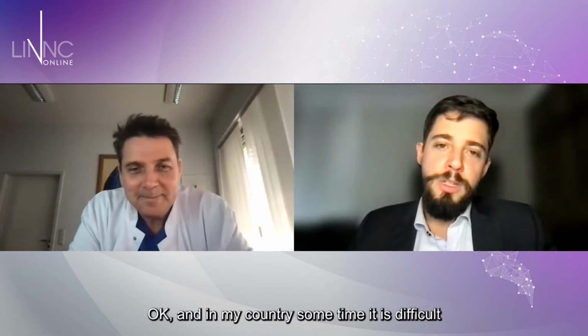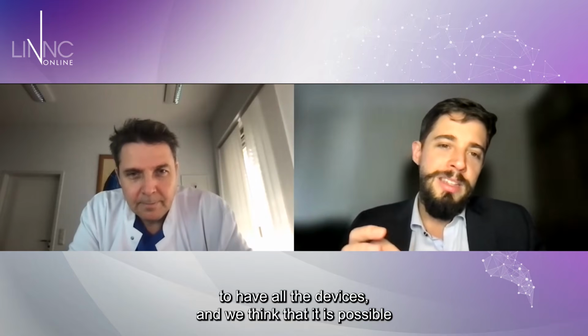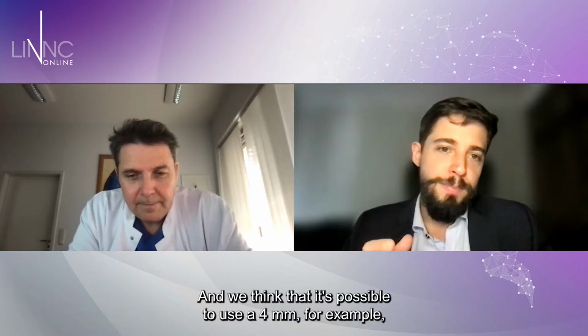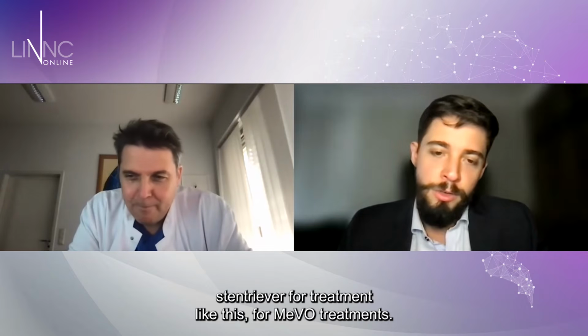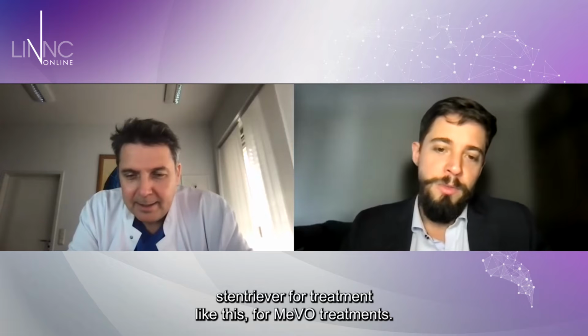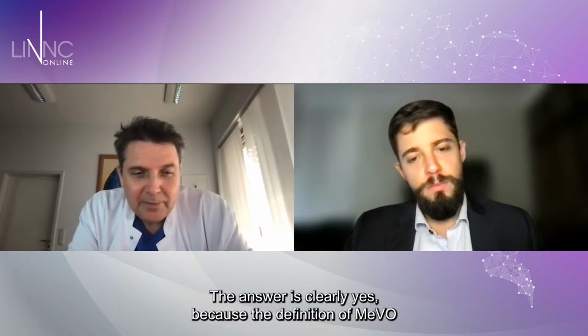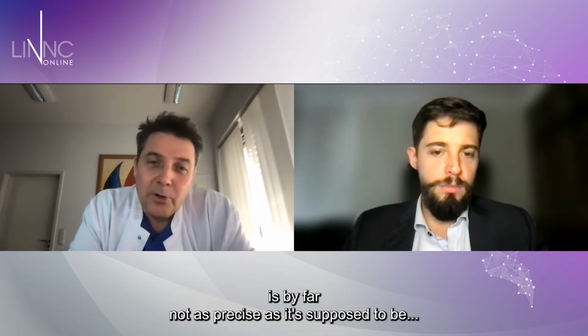And in my country, sometimes it's difficult to have all the devices. Do you think it is possible to treat MeVO without a dedicated device? Do you think it is possible to use a 4mm stent retriever, for example, for MeVO treatments? The answer is clearly yes, because the definition of MeVO is by far not as precise as it's supposed to be.